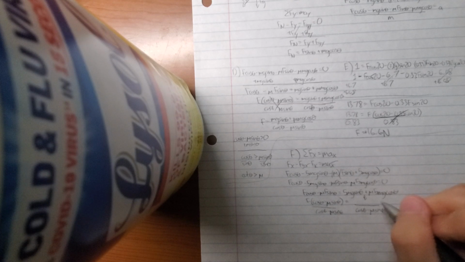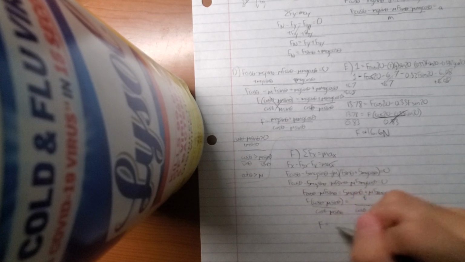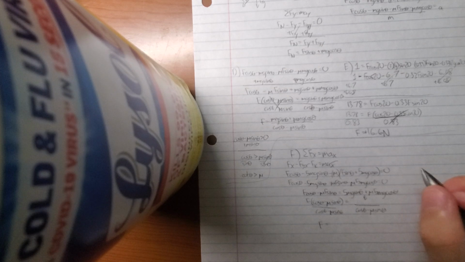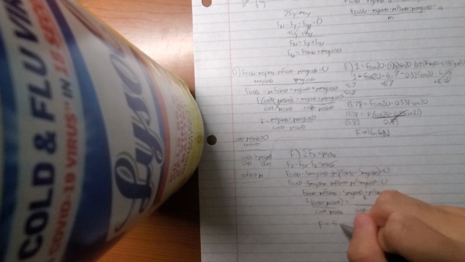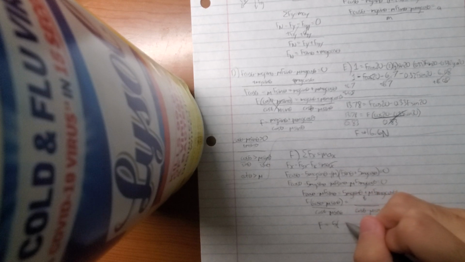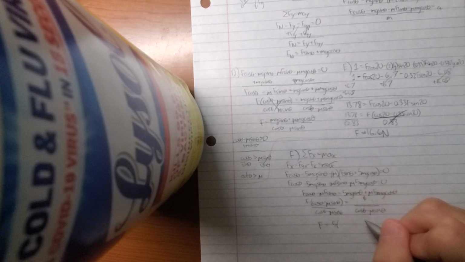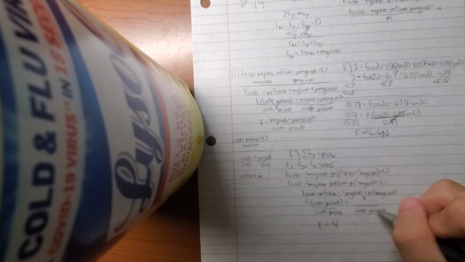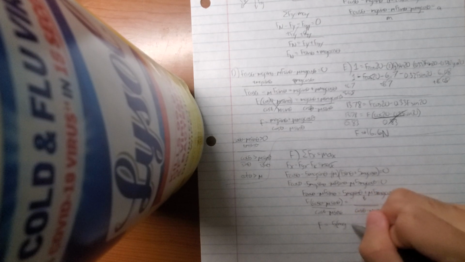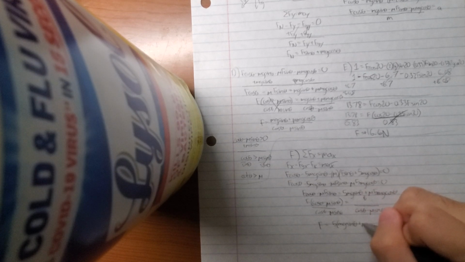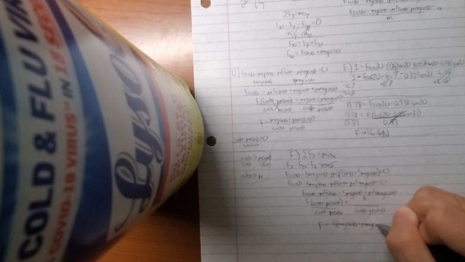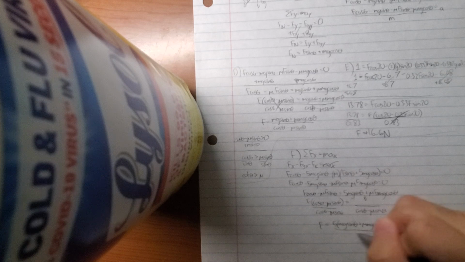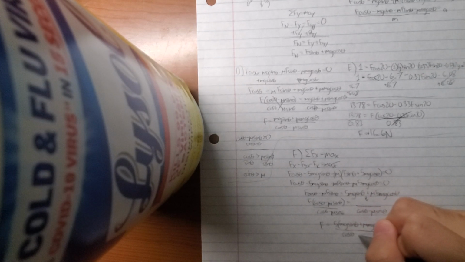So the force to keep the system motionless is going to be 5mg sine theta plus mu mg cosine theta all over cosine theta minus mu sine theta.